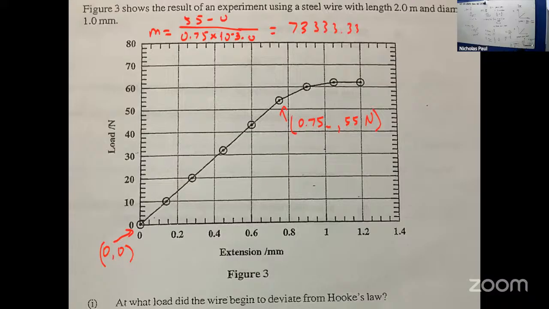So all we need now to find Young's modulus is to multiply the gradient by the original length, all over the area. That will be the gradient multiplied by the length, which is 2, all over the area, which is pi r squared. I'm not sure if we kept that value, but that'll be 1 by 10 to the minus 3 all over 2, squared.